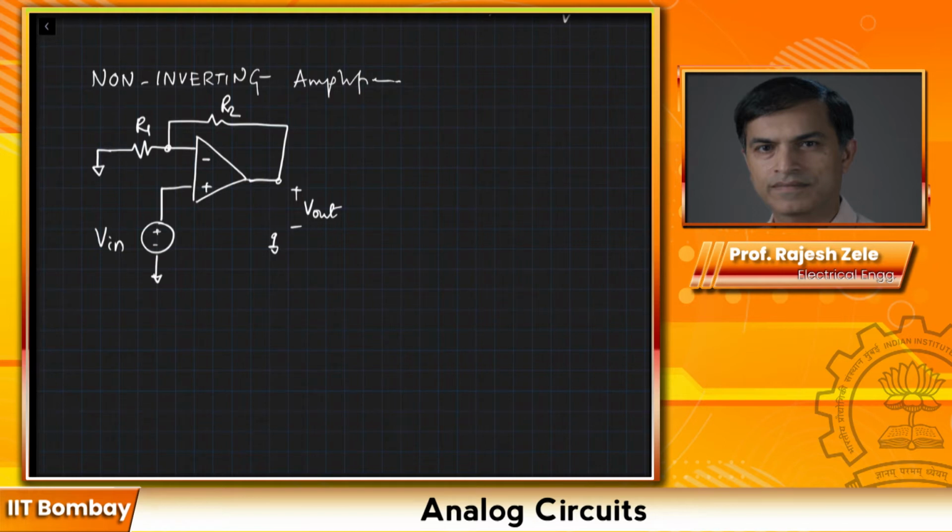So we can analyze this circuit saying that because of negative feedback, the positive and negative terminals of the op-amp have a virtual short. Here we will not use the term virtual ground because I actually have a voltage source connected to the positive input. So there is a virtual short between these two. So Vp is equal to Vn, correct? Now our original equation was Vout equal to Av times (Vp minus Vn).